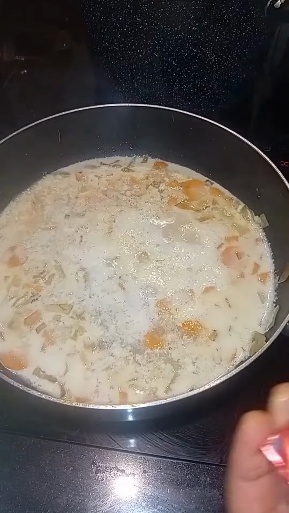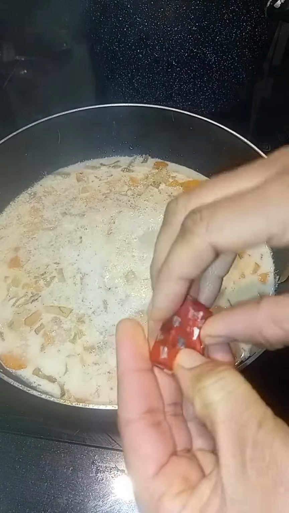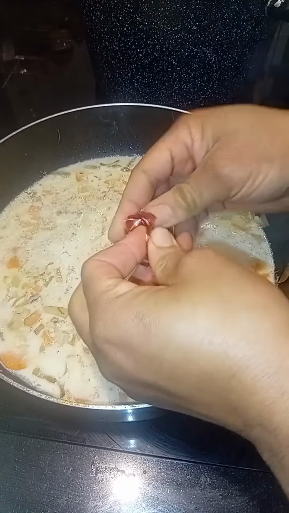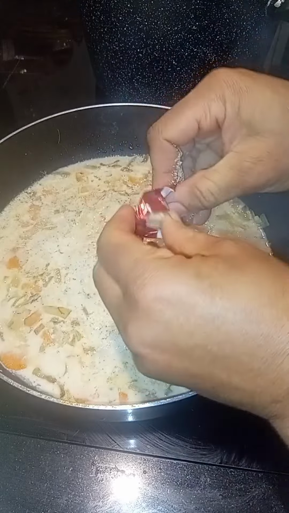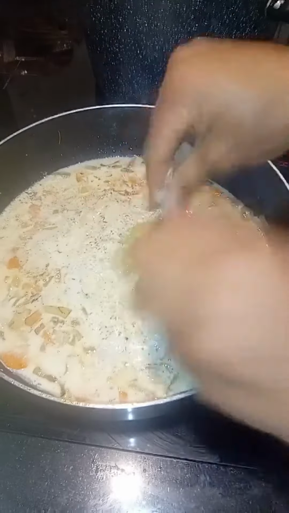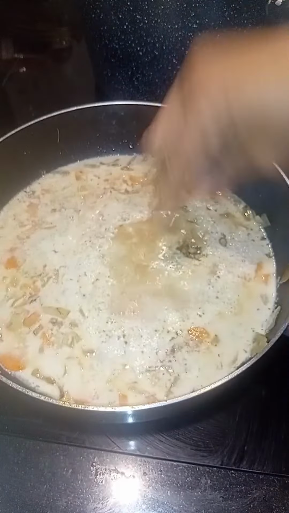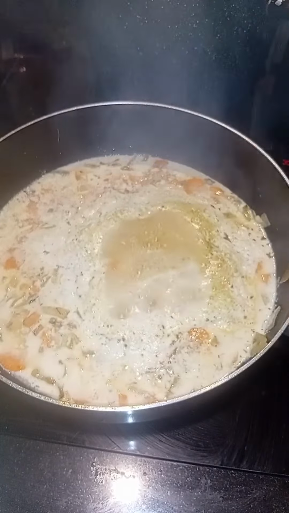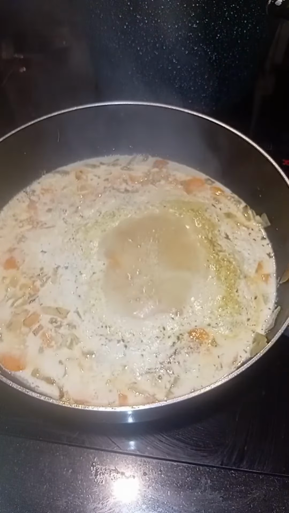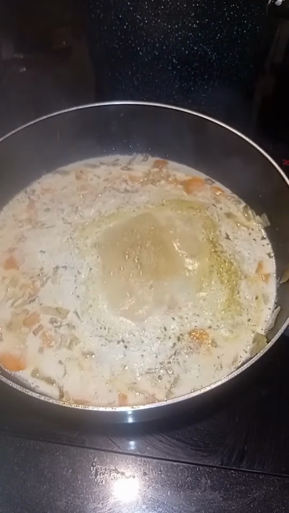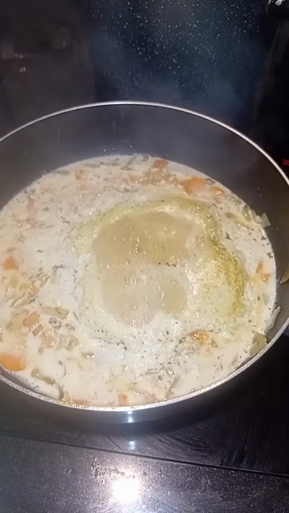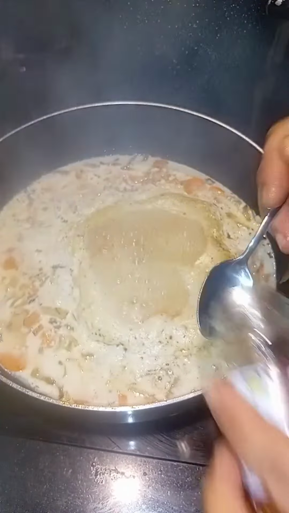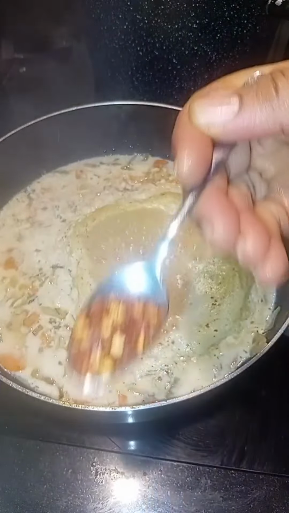So now I'll be seasoning it with some seasoning cubes. So at this point, you add all your ingredients because it doesn't take time. All right. This is my seasoning cubes. So I'll be adding some chili flakes. So this is chili flakes. Let me use this spoon so that you can see it good. So this is chili flakes.